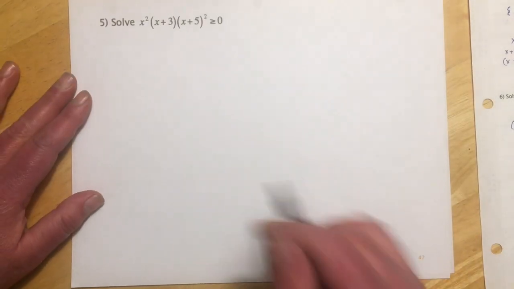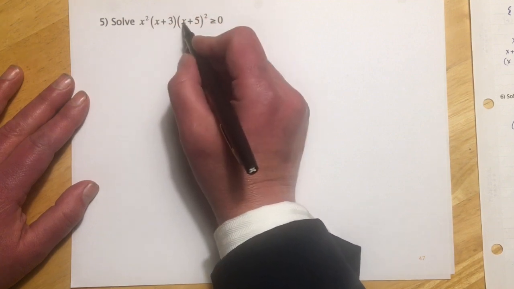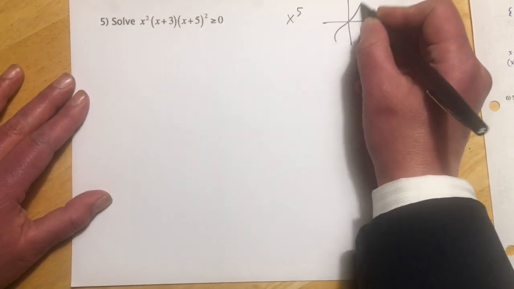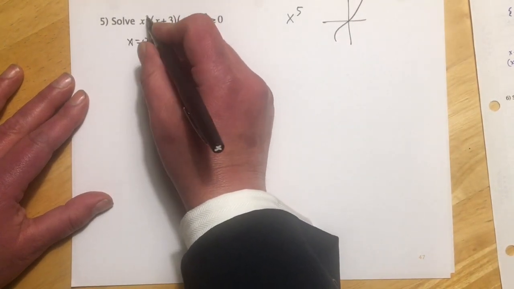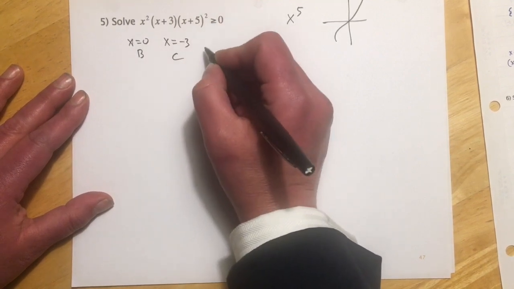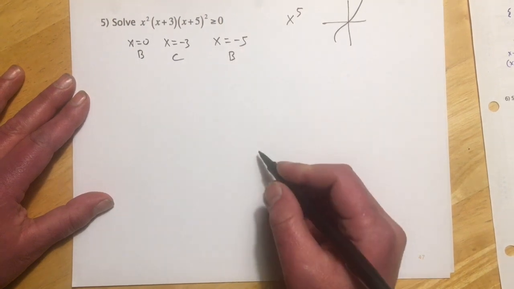So for this one, another polynomial, so I'm going to do graphing. We got 2, 3, 4, 5 x's, so x to the fifth is going to look like x cubed. And we got x equals 0, and that is going to be a bounce. We got x equals -3, that's going to be a cross. And x equals -5, and that one's going to be a bounce.